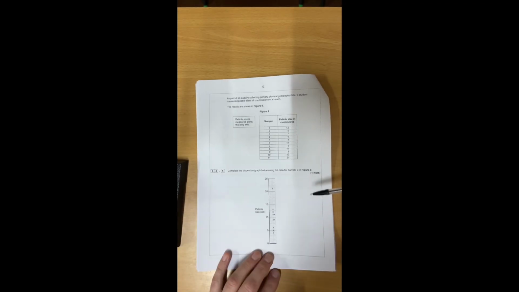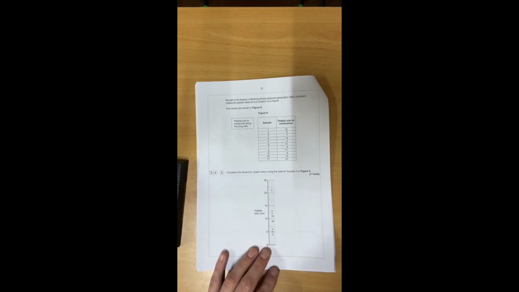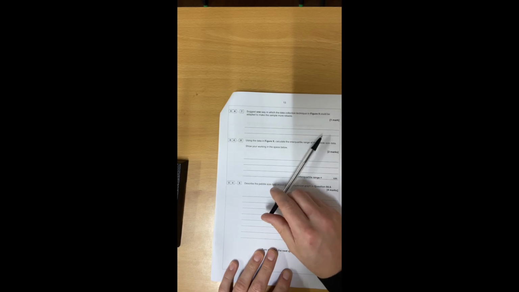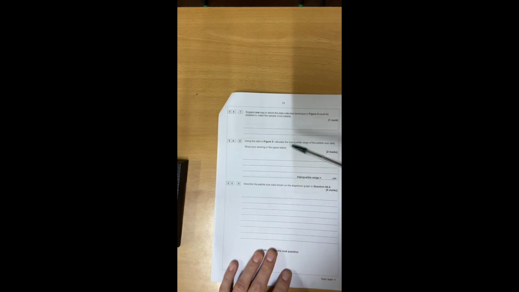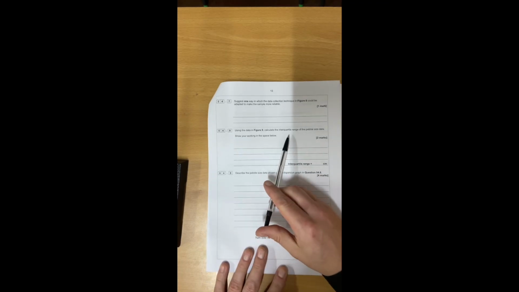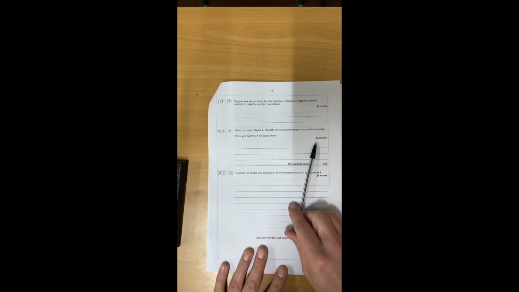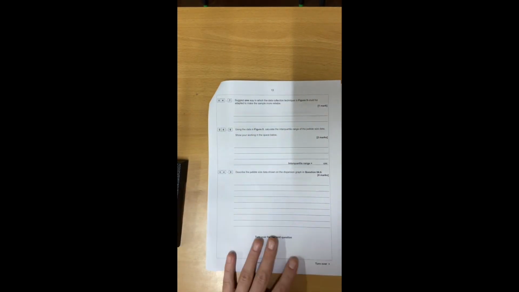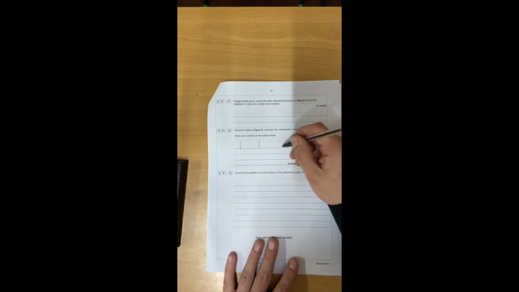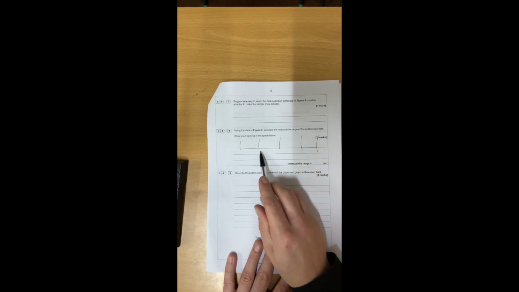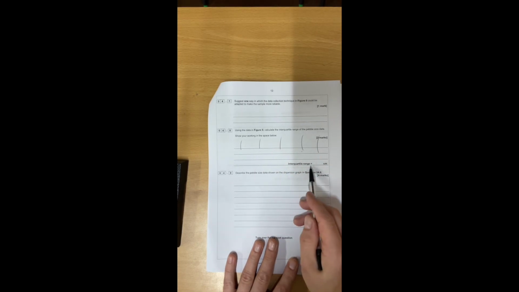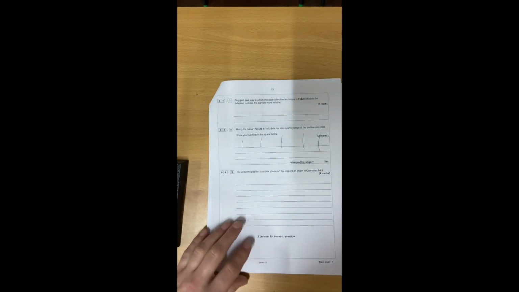Another mark here, complete the dispersion graph. You have to plot the data there. Suggest one way data collection technique could be adapted, more reliable. We'll take larger sample size, collect the samples from different places. Interquartile range, you're putting the data in order, splitting it into 4 quartiles. There's the median. And you're taking away that number from that number, or vice versa. That's the range of the inner 2 quartiles.